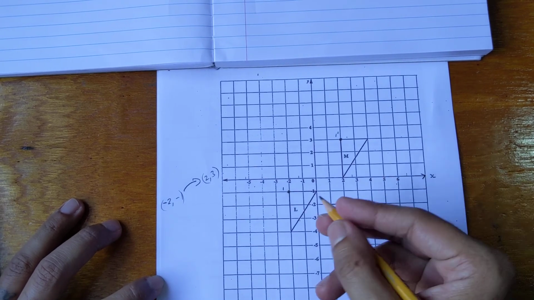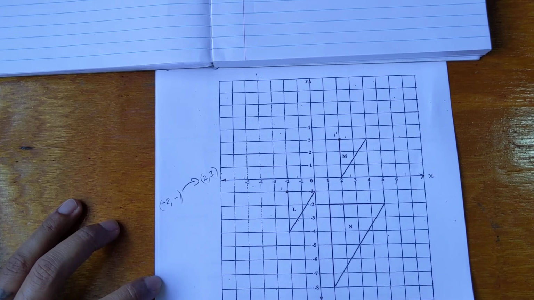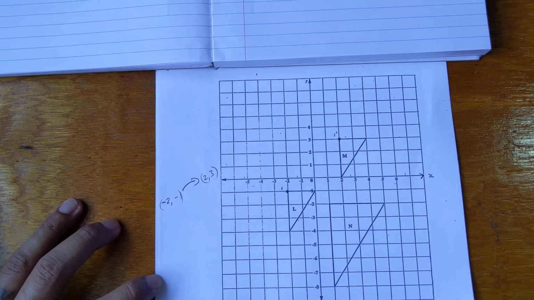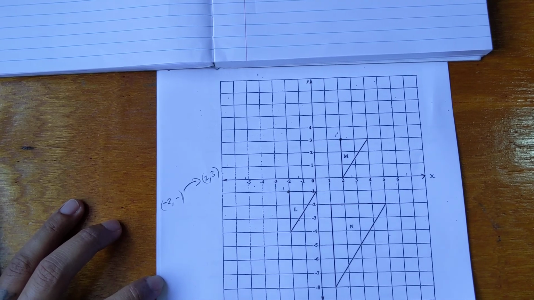And I could do the same for the other points. This point is going to end up here. This point is going to end up here. We'll do those after as well, just to show you. All I need to do is one, and once I do it correctly, it'll be fine. And then I could show you it physically as well.